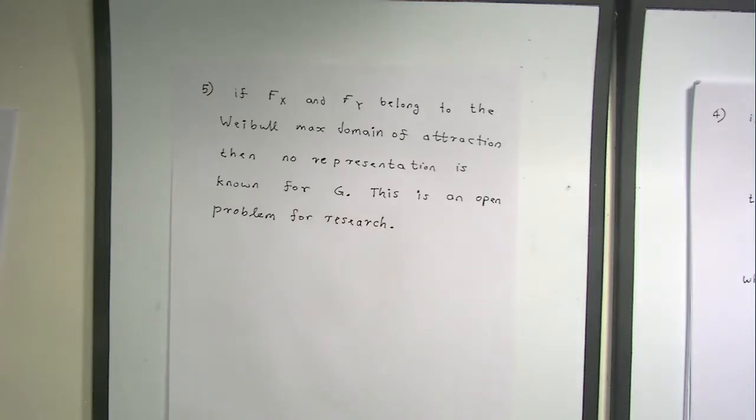So in the case that FX and FY belong to the Weibull max domain, there's no known form for G, but it should not be hard to work out a form for G. If you want to do a PhD or something, then you can think about how to derive a representation for G when the marginals belong to the Weibull max domain of attraction.